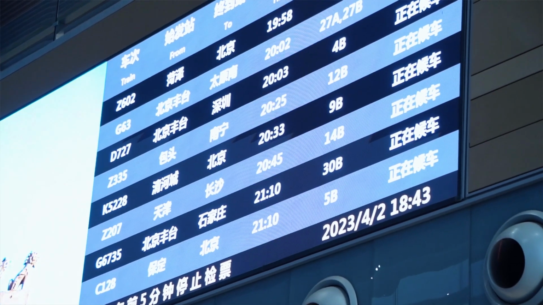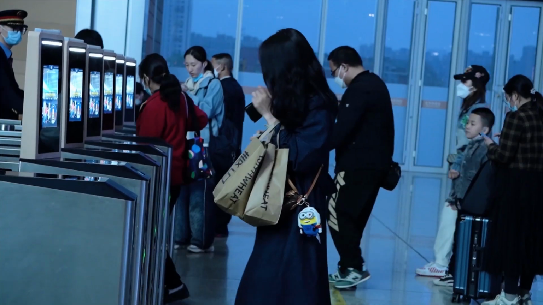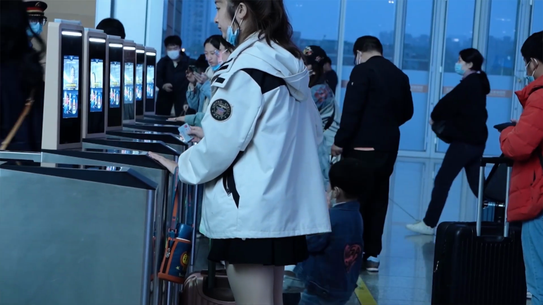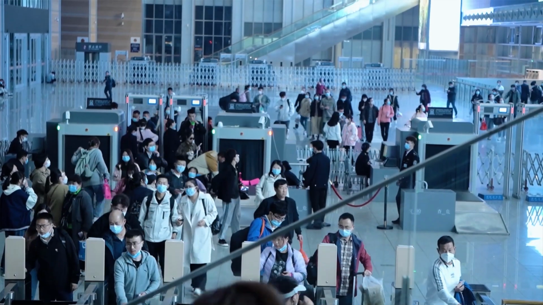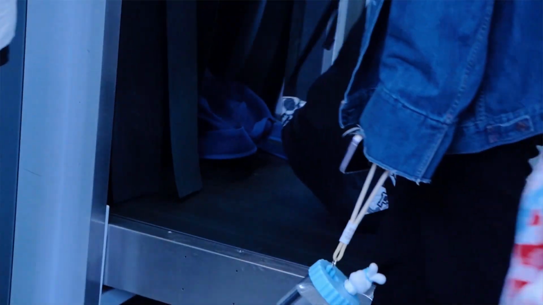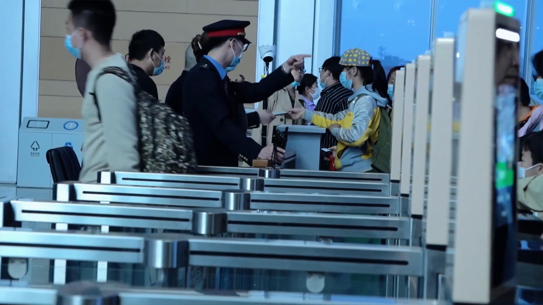When your train is about to arrive, the announcement will remind you to start checking in. You only need to use your passport to identify yourself with the machine at the ticket gate. If there are any problems, there will be a manual channel next to it. Please arrive at the station 30 minutes early, as all luggage must go through security checks. If you have any questions, please ask the police or staff at the station for help.